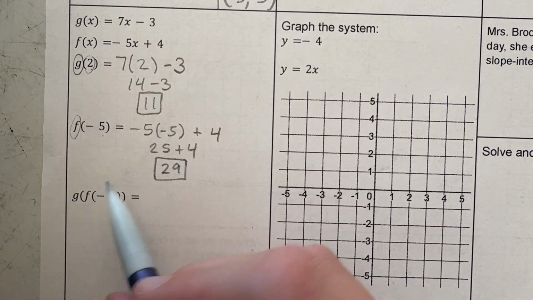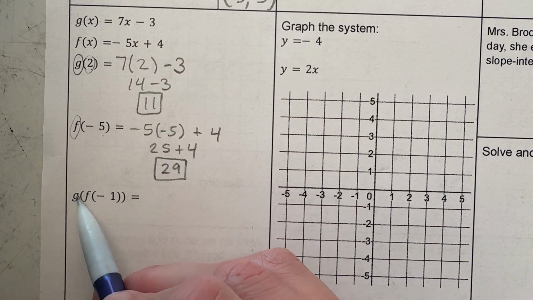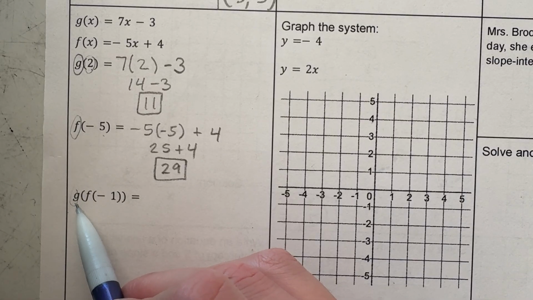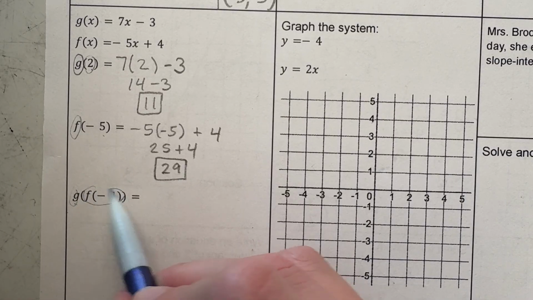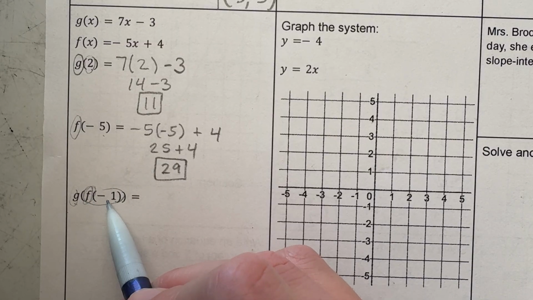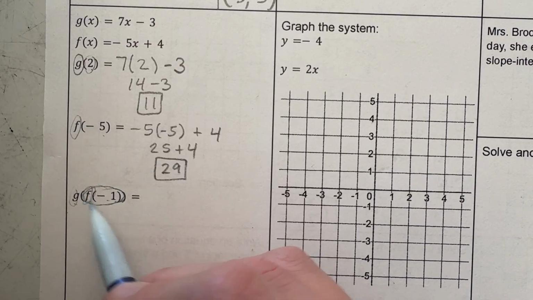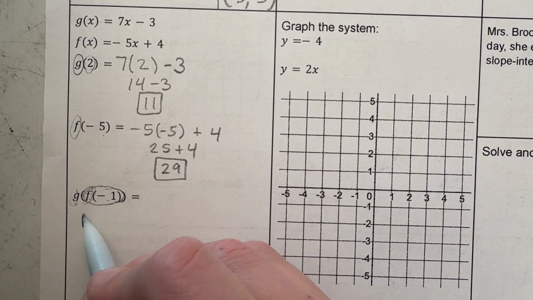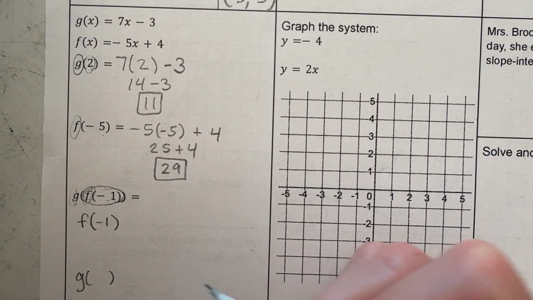Okay, here when there's 2, this says you're going to plug into the g equation. Well, what am I going to plug in? Well, how do I know what this number is? This number is, take the f equation, plug in negative 1. So we have to do the inside first. First I'm going to get the f equation and plug in negative 1, and then what I get, that's what I'm going to plug into the g equation.